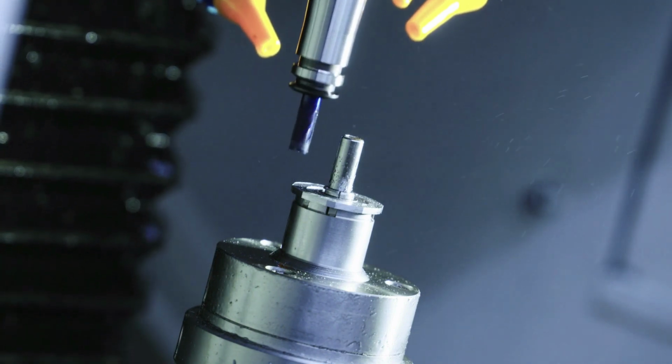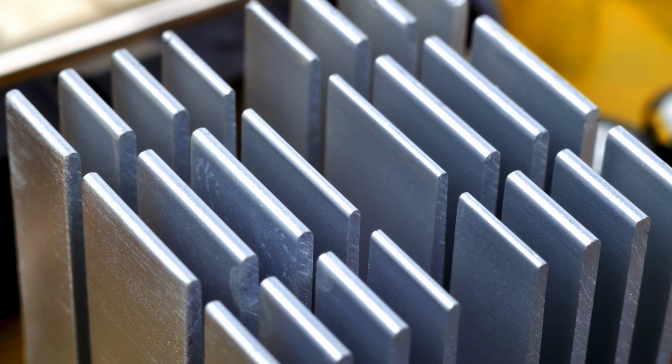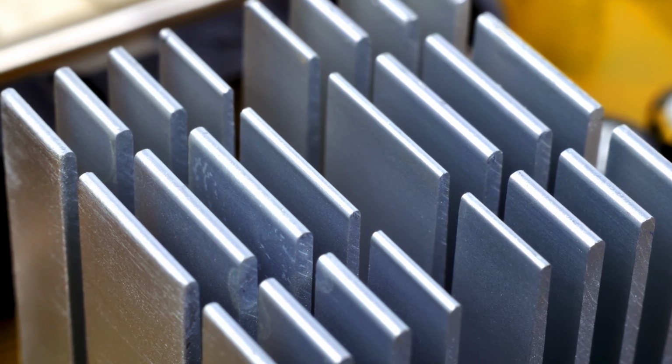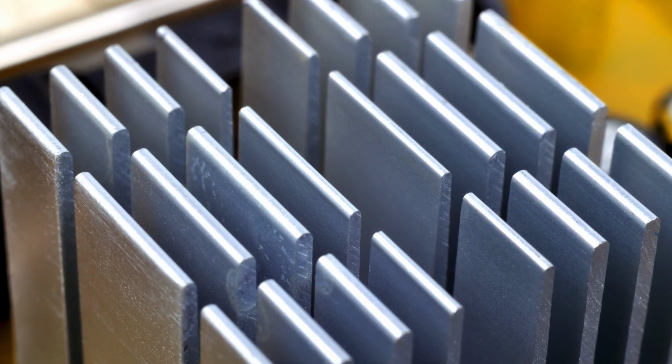So if you are creating a product that is very close to a rectangular block, then it's possible that the CNC mill will not have to do a lot of work and therefore the machining will be quick and affordable.